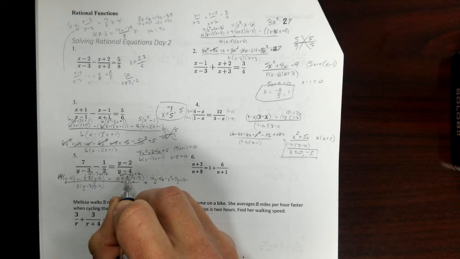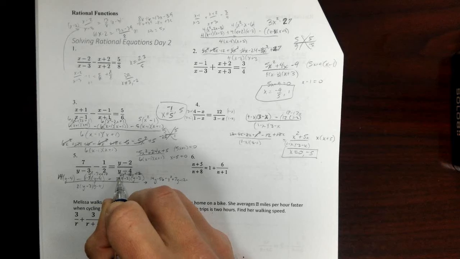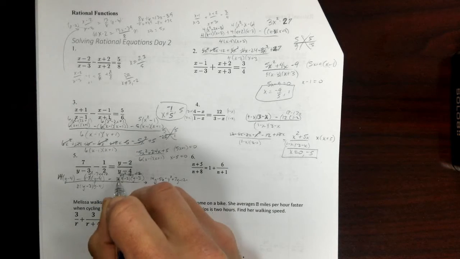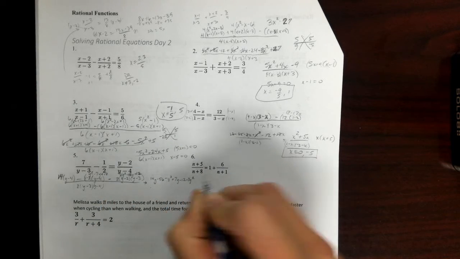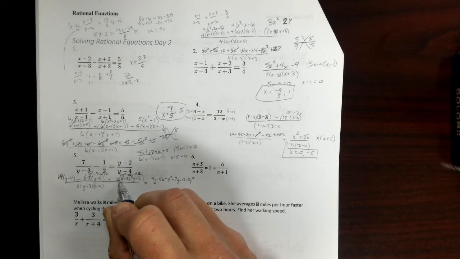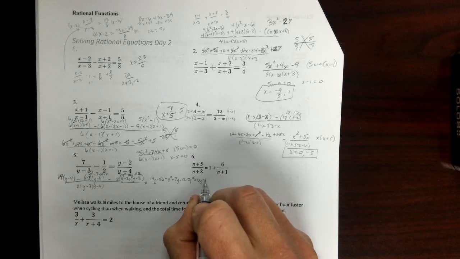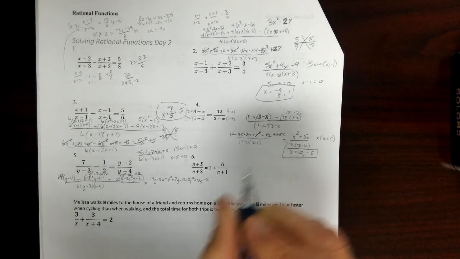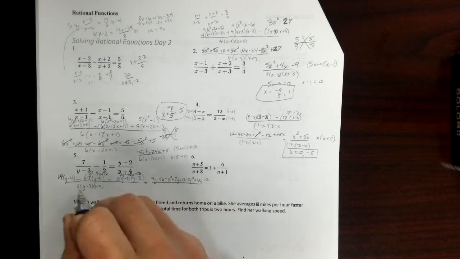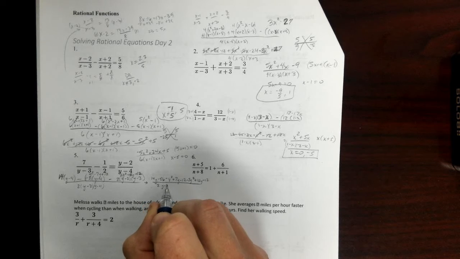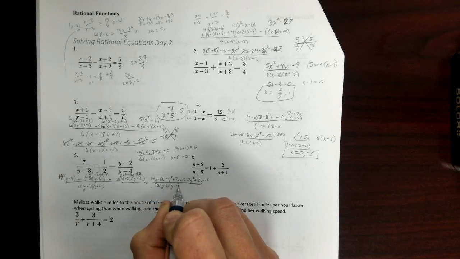2y squared minus 10y plus 12, because we multiply by 2 here. So minus 2y squared, and then positive 10y, and then negative 12. Alright, now again that's all over 2, y minus 3, y minus 4.